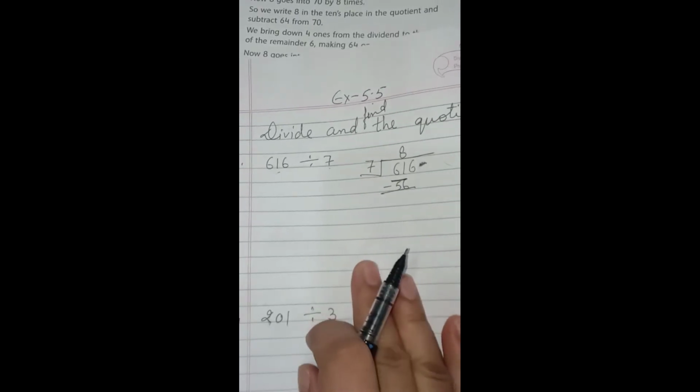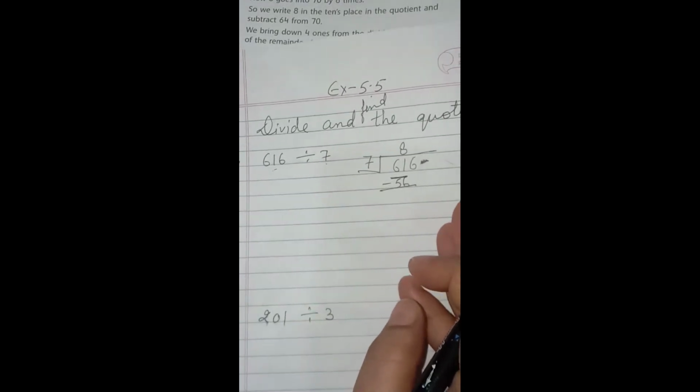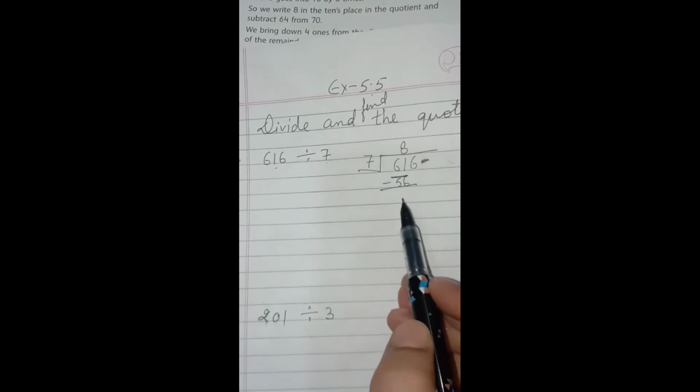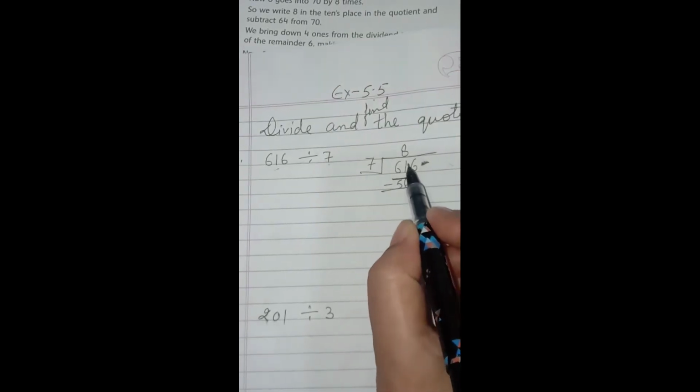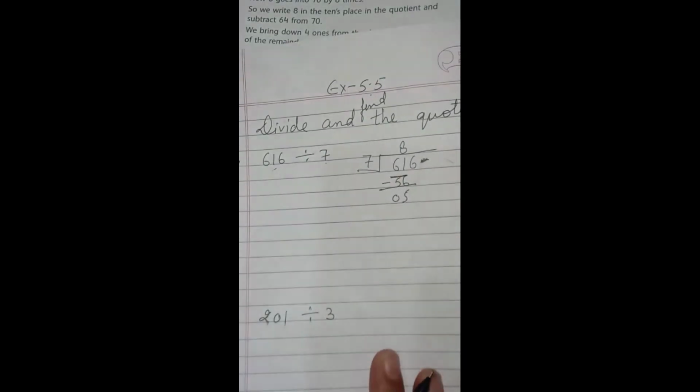So let us go through the table of 7. Now 7 8s are 56, 7 9s are 63. So 63 is greater than 61, so we will take 7 8s are 56. Now we will subtract. 11 minus 6, 5, and 5 minus 5, 0. You need to borrow as you do the subtraction sums, okay?